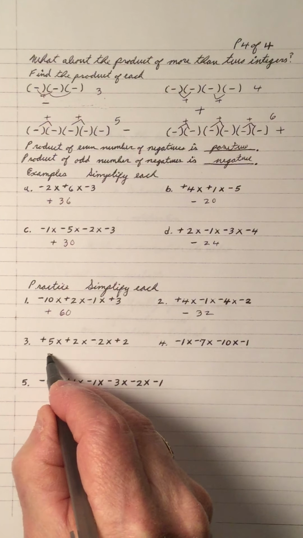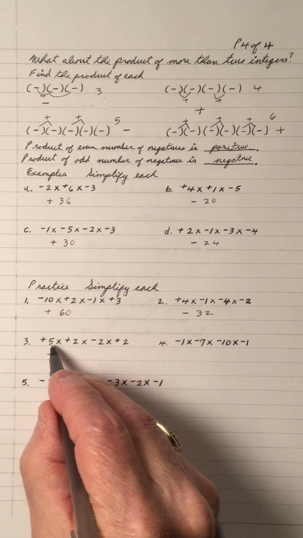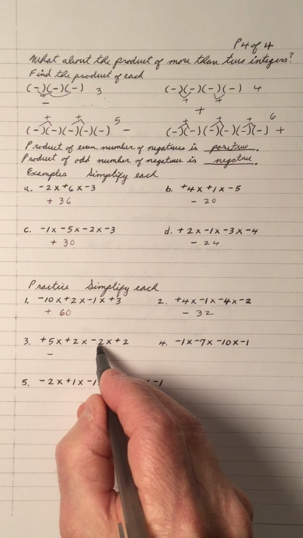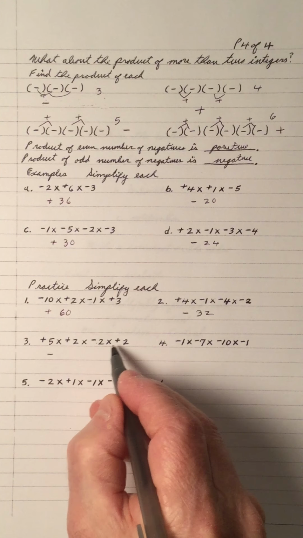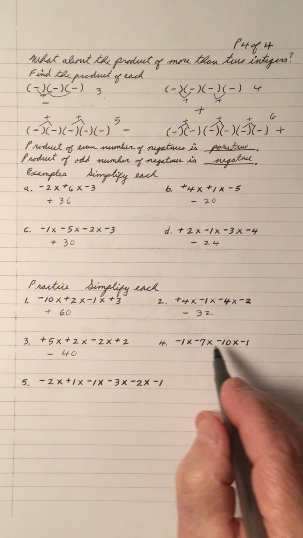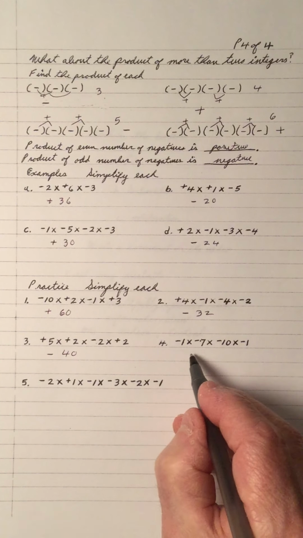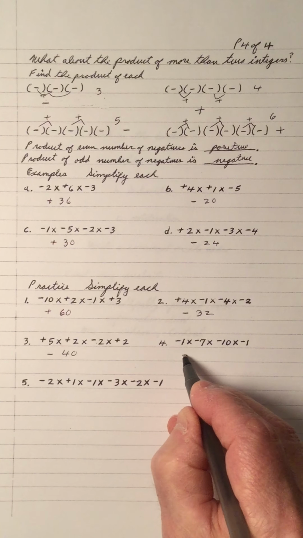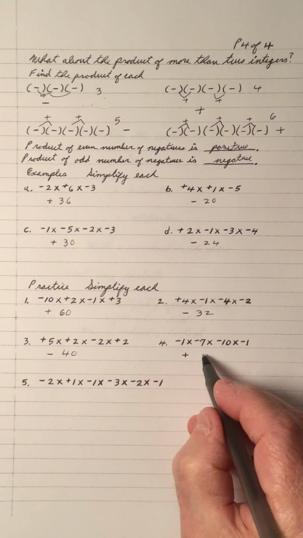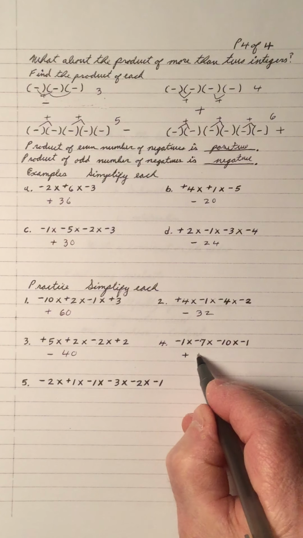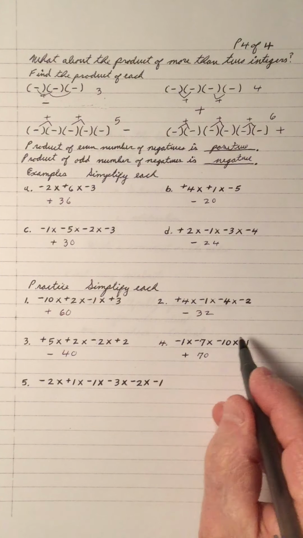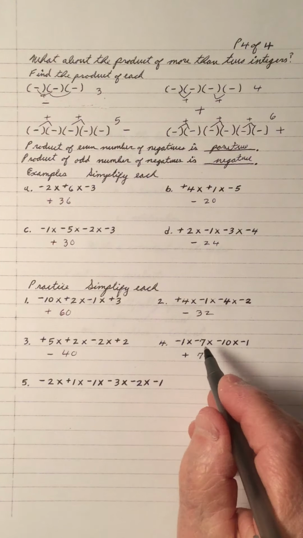1 negative, so it's going to be a negative when I multiply because it's odd. That's a 10 times 2 is 20 times 2 is 40. 1, 2, 3, 4. 4 negatives is even, so I'm going to get a positive answer. 7 times 10 is 70. Don't have to multiply by 1. Any number multiplied by 1 is that number.